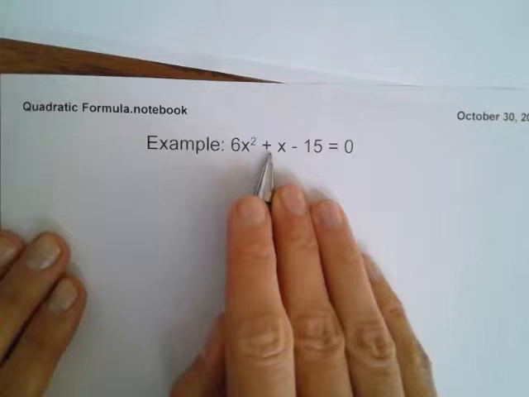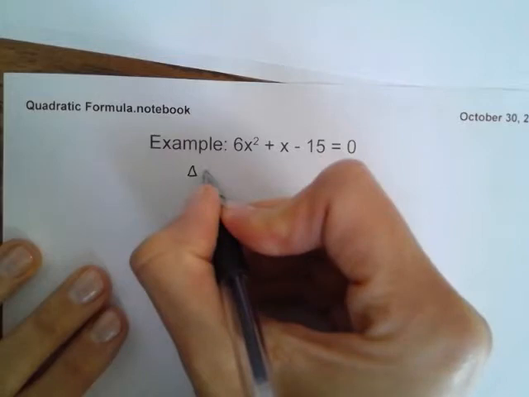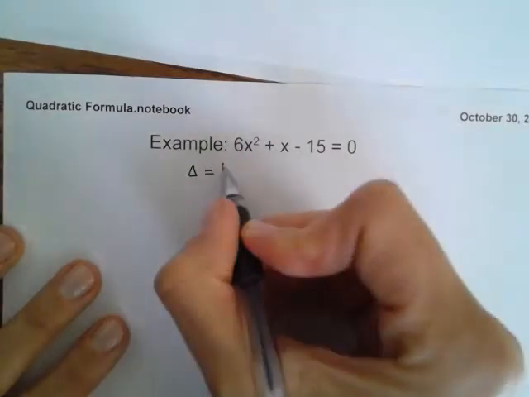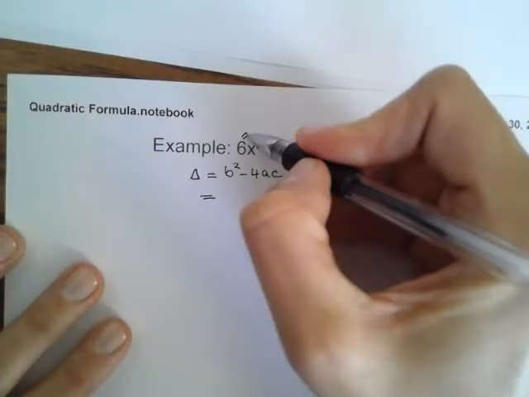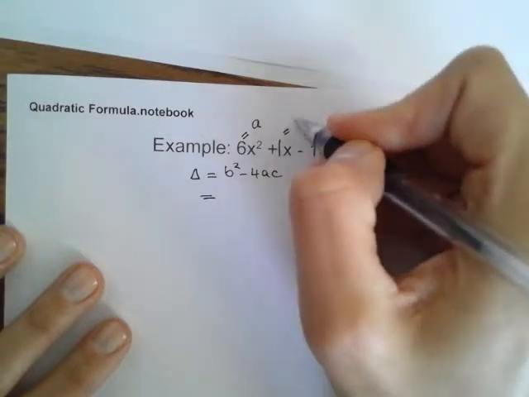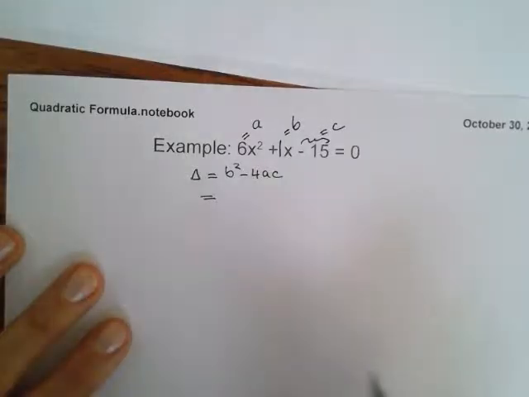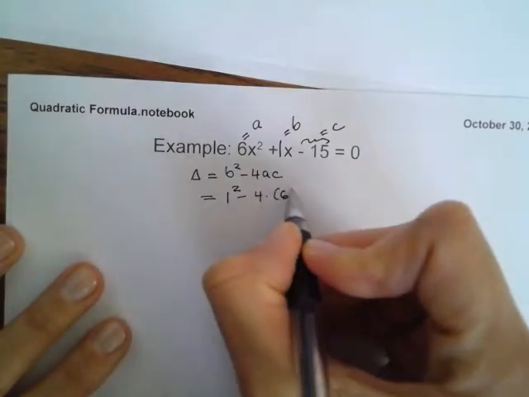Okay, our second example is 6x squared plus x minus 15 equals 0. Again, we need to find information about the solution without actually finding the solutions. So we are looking for the discriminant, b squared minus 4ac. I know that 6 is a, plus x, well, there's an invisible 1, so that's our b, and minus 15 is our c. So b squared minus 4ac becomes 1 squared minus 4 times 6 times negative 15.